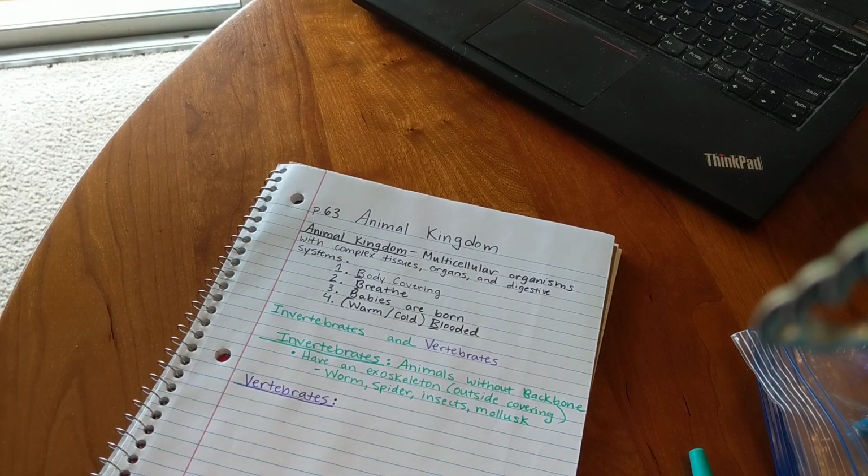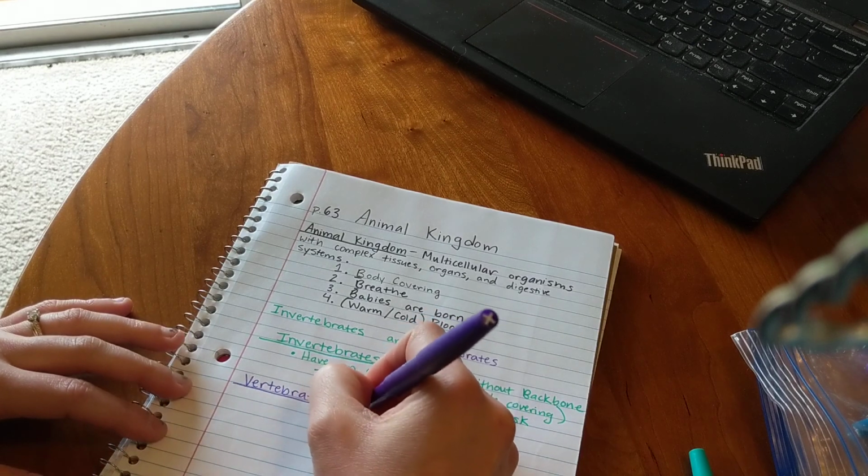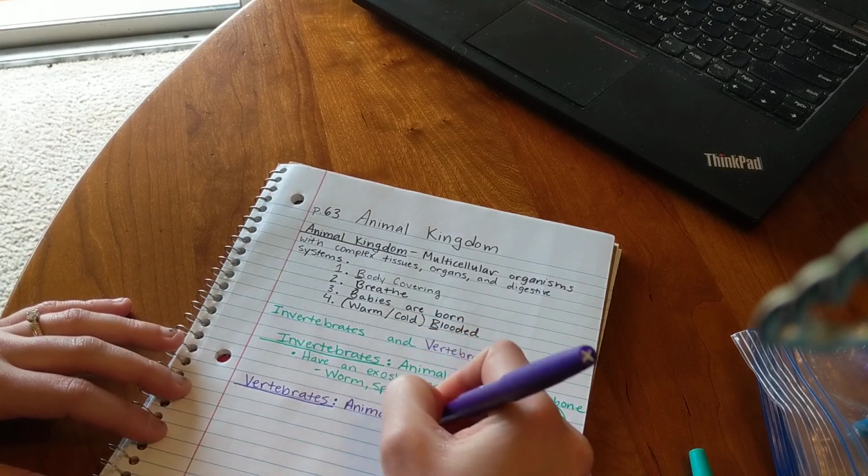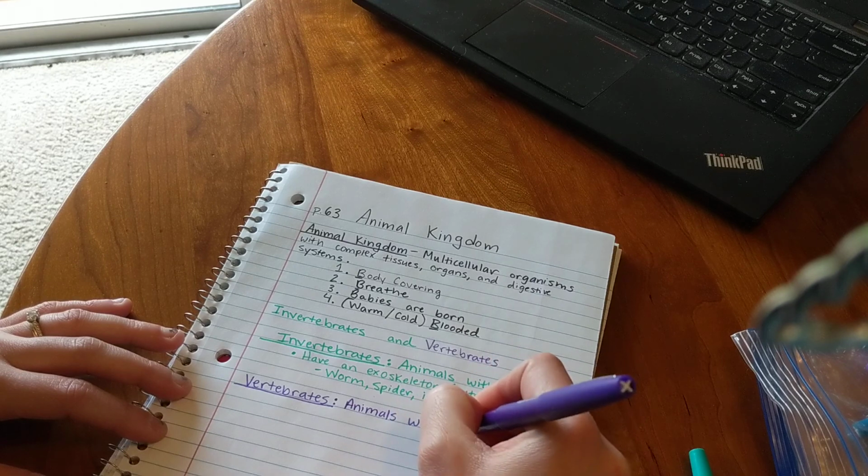And if invertebrates are without a backbone, then vertebrates must be animals with a backbone.